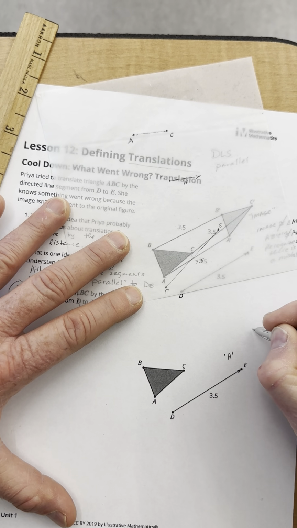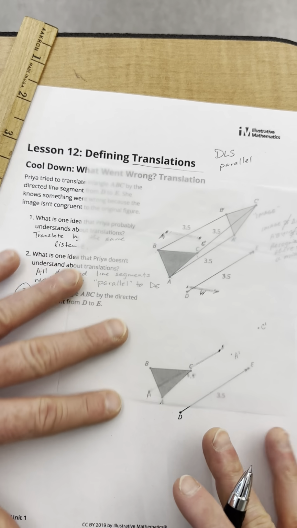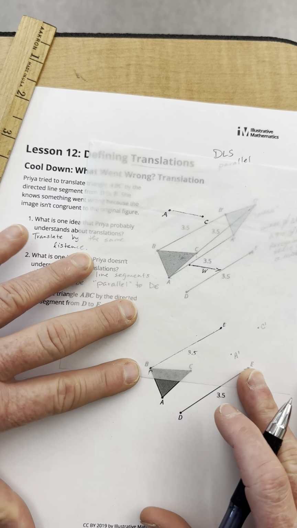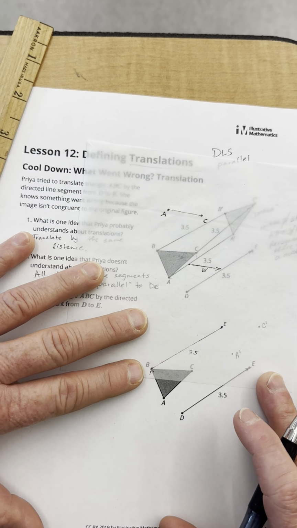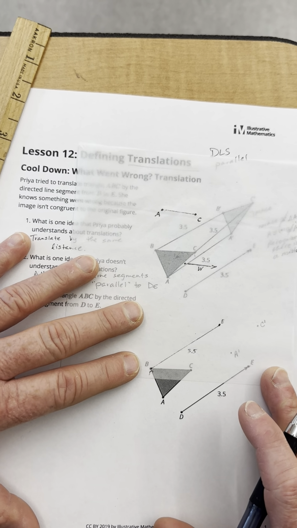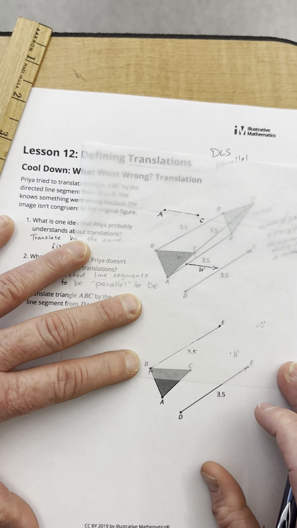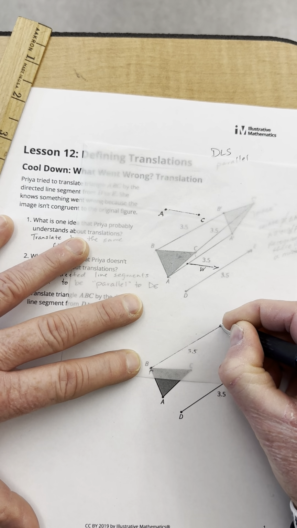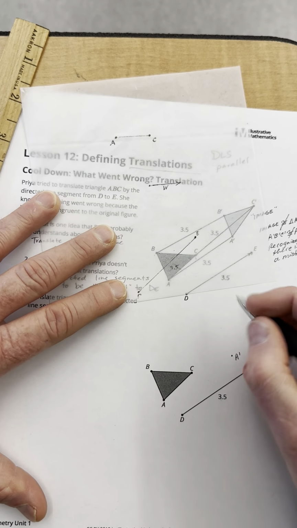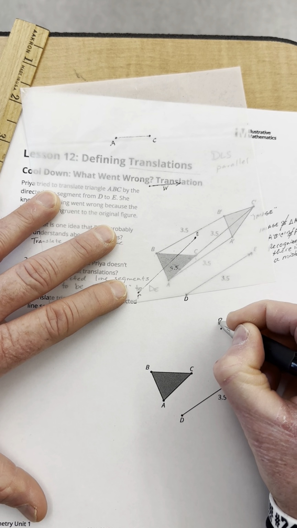I don't want you to waste too much time. If you can come close on the parallel lines, and close is arbitrary, it's got to be close. That's pretty dang close to being parallel. That's going to be B prime.